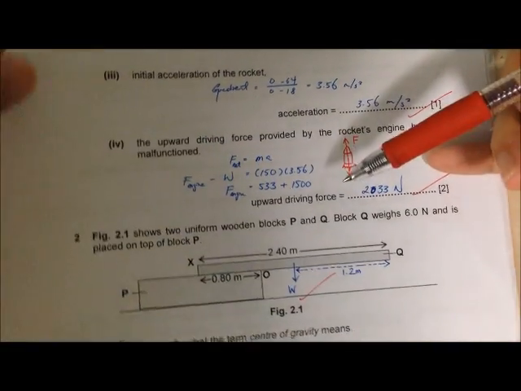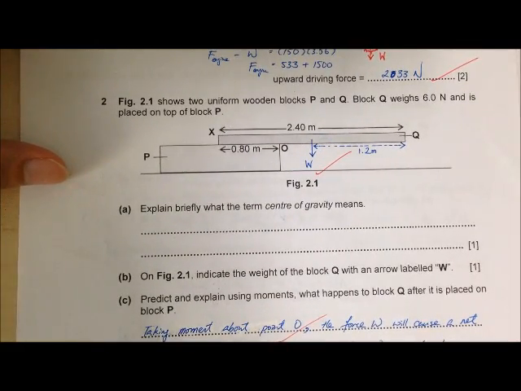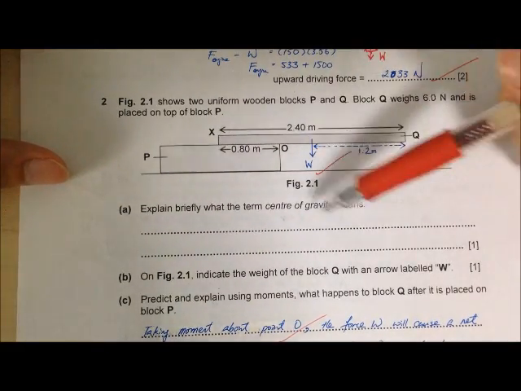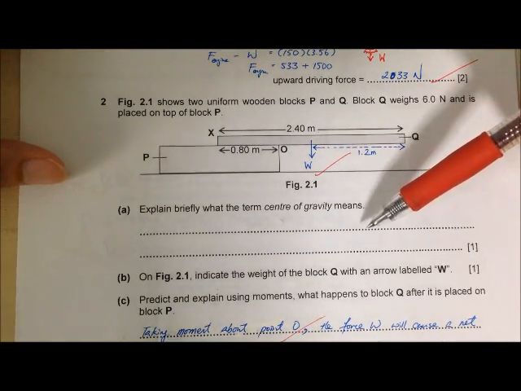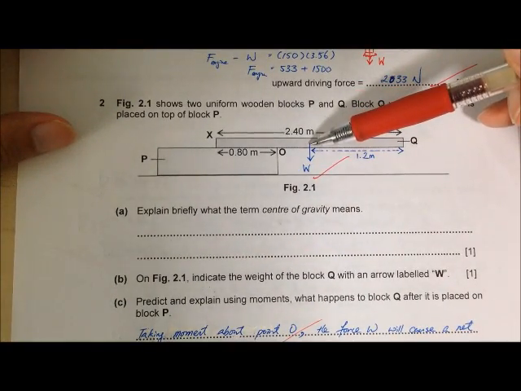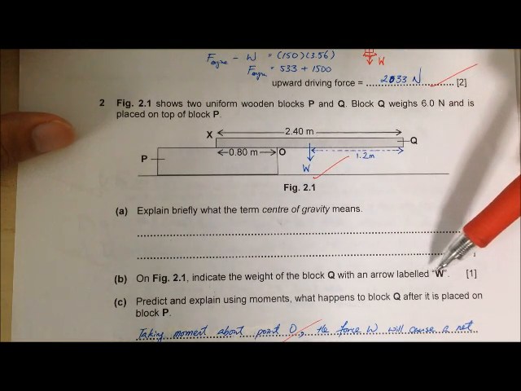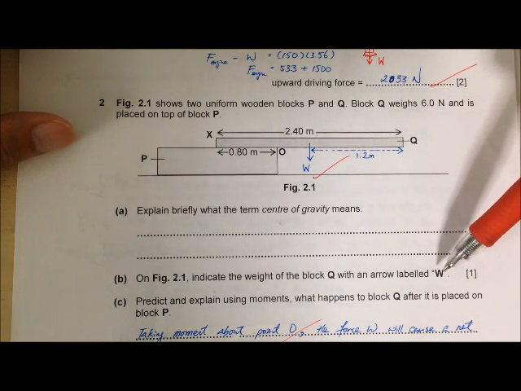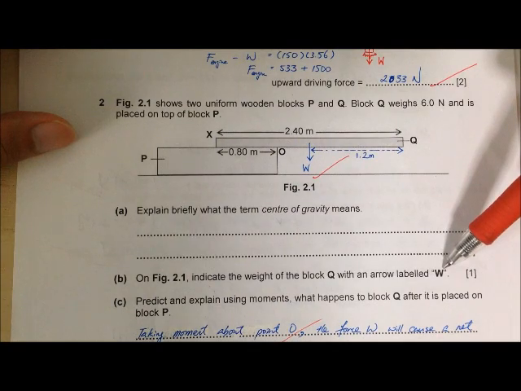Okay? Okay, question 2. Question 2 is about moment, and it's about whether or not you know what is center of gravity. So part A, I'm not going to elaborate. If you do not know how to answer this, refer to your book. Okay, for part B, yes, you have to indicate the downward arrow and you have to label as what is required here, a capital W. Some of you go and write down F, some of you put a small w. All these will have mark deduction. Okay, the question requires you to label it as capital W.